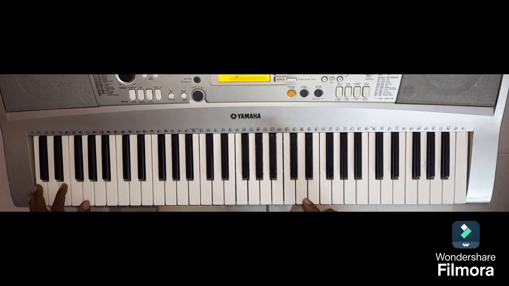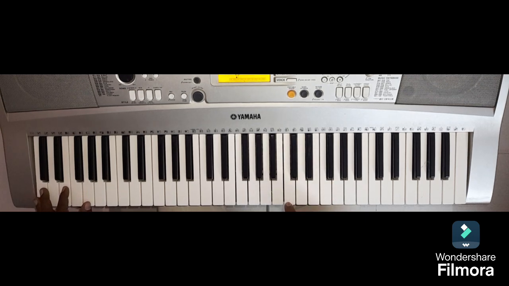So if you are playing a C major song, you have to add the root chord, which is C major here. The next chord is the fourth, the chord corresponding to the fourth note from the root position. This is C, 1, 2, 3, 4. The fourth note is F. Therefore, you have to play the F major chord also.